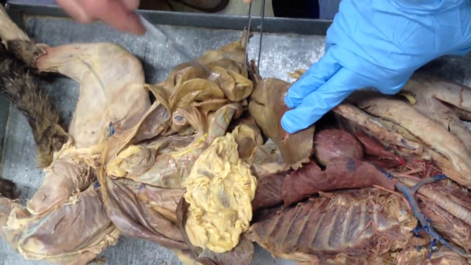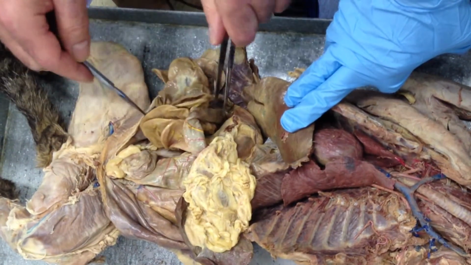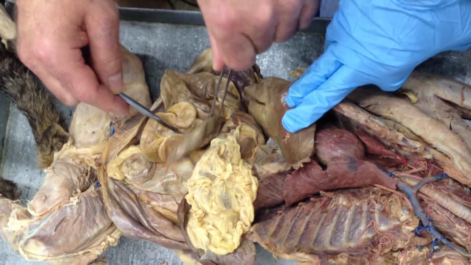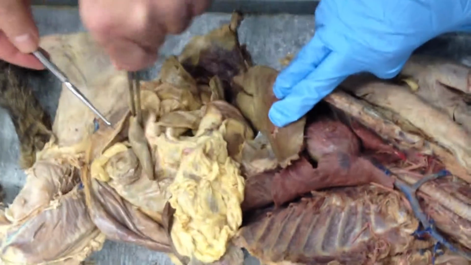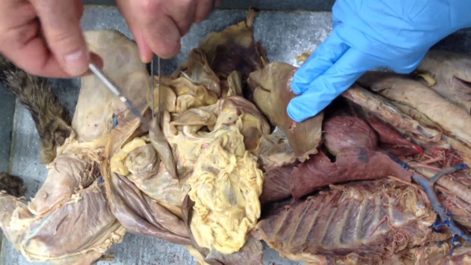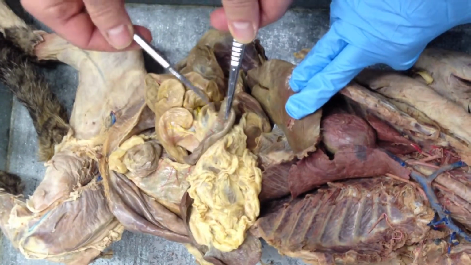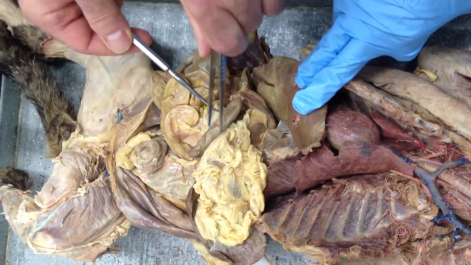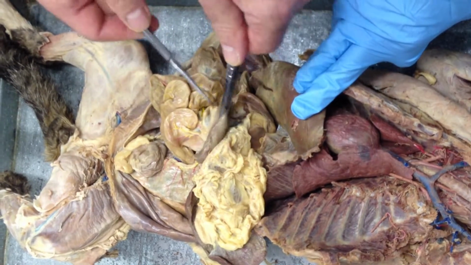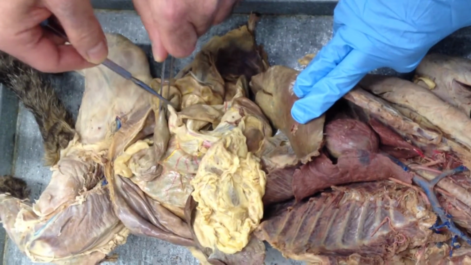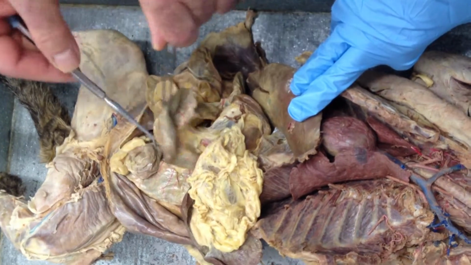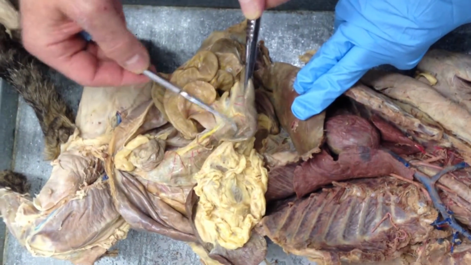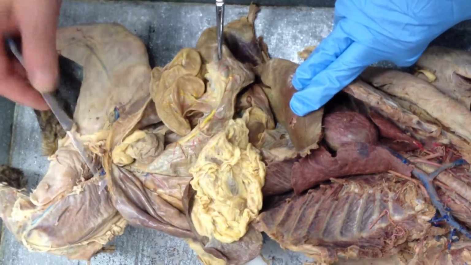Cecum. We got to find the end of the small. Here's the large. So right here is where the small goes into the large. So this little piece hanging off here is the cecum. Notice the cat has no appendix. So here we have the small coming in. This would therefore be the ileum. This would be the cecum, and the ascending, transverse, descending, which you're not doing.